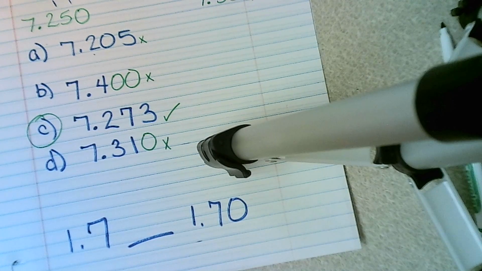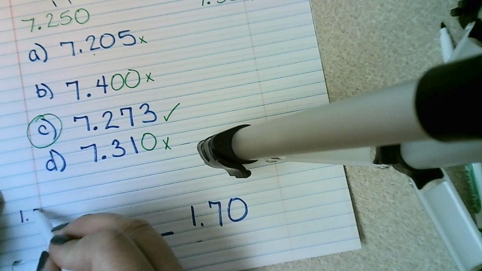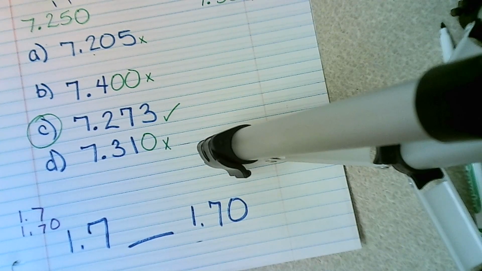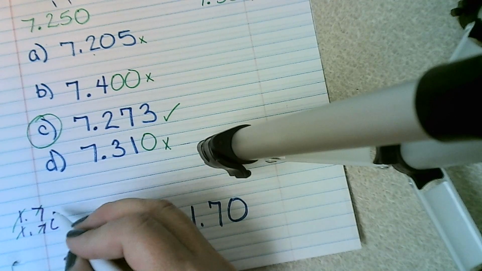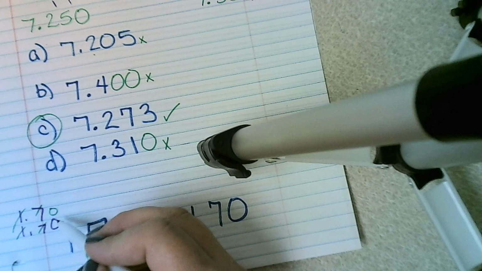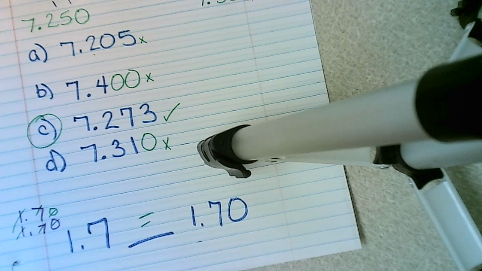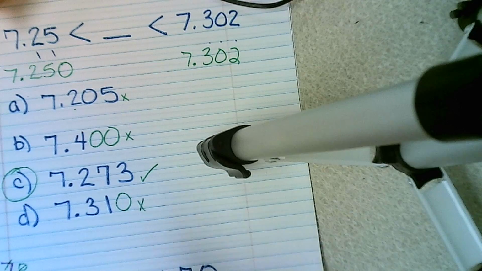Okay, greater than, less than, or equal to. Line them up. So I'm going to rewrite it 1.7, 1.70. 1 and 1's the same, 7 and 7's the same. Nothing is the same as 0. So nothing and 0 are the same, so these two are equal. Okay?